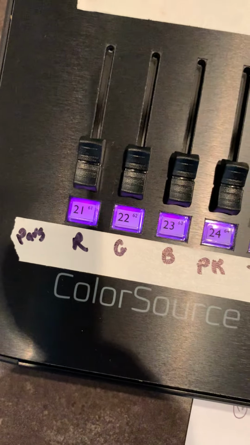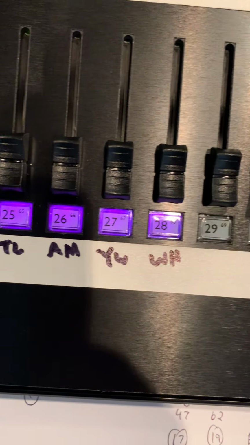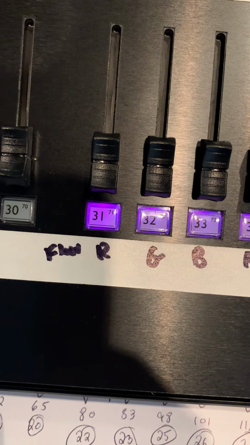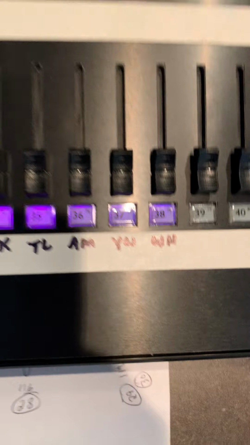So that's your PARs that are hanging in the air: red, green, blue, pink, teal, amber, yellow, white. Then over here, this is all your floor lights, the strips: red, green, blue, pink, teal, amber, yellow, white. That will give you presets for all of these.